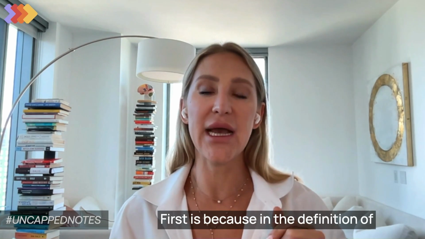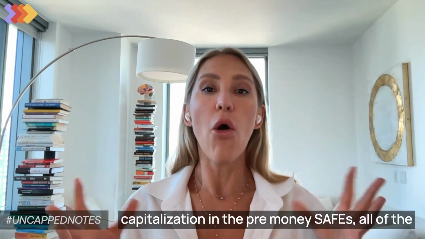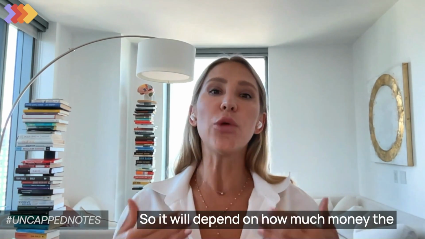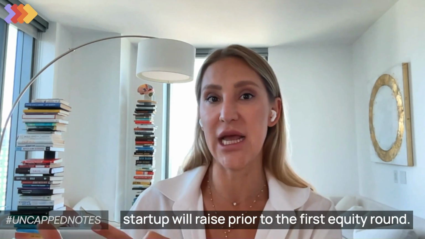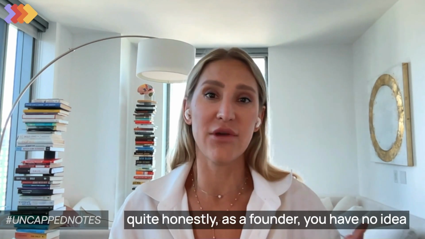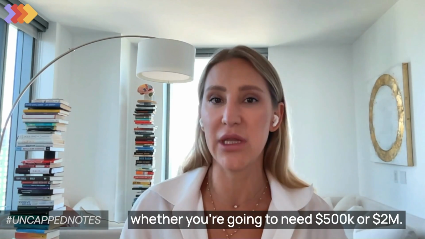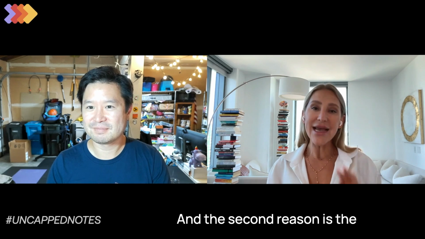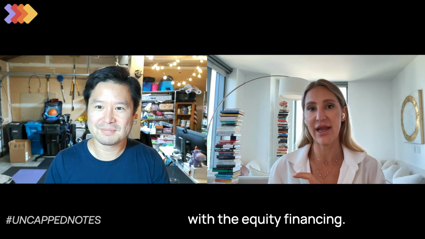First is because in the definition of capitalization in the pre-money safes, all of the convertible notes and safes are not included. So it will depend on how much money the startup will raise prior to the first equity round. And so as an investor, you have no idea. And quite honestly, as a founder, you have no idea whether you're going to need $500K or $2 million. As you go, you might find out that you need to raise more money. And the second reason is the option pool increase in connection with the equity financing.